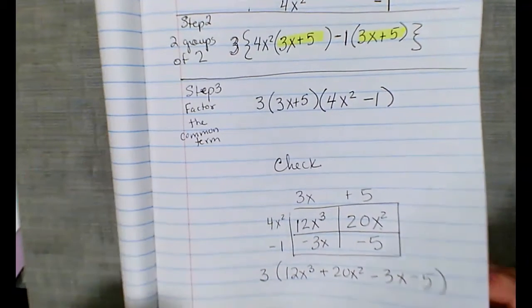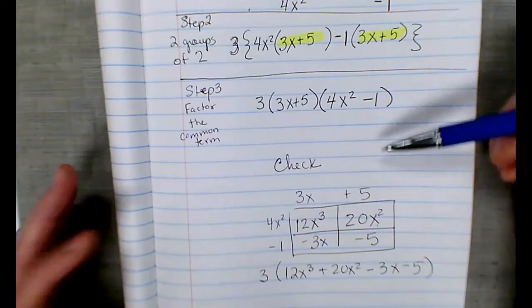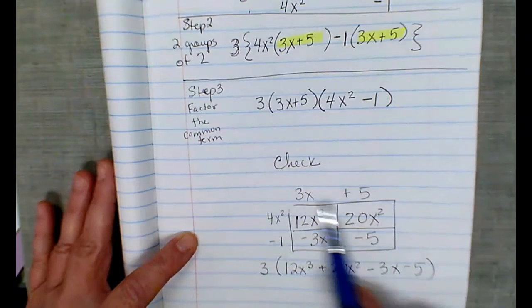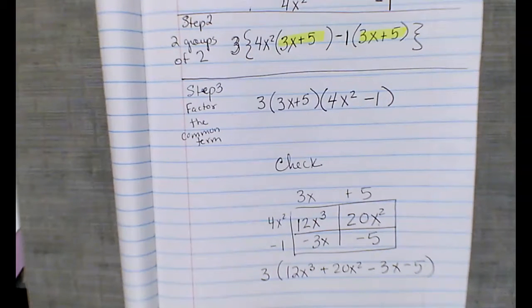Now, as I said, you don't have to do a check in every single problem, but do you see that these steps are really working the box problem backwards?